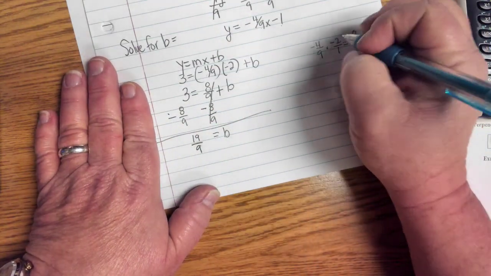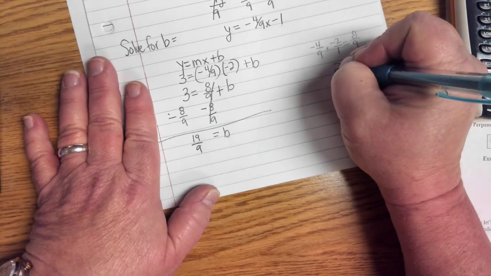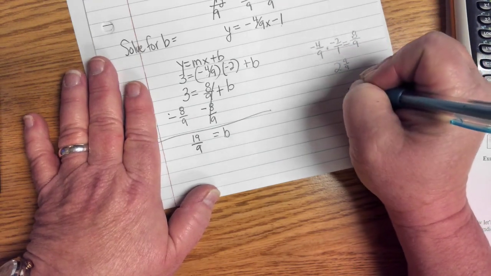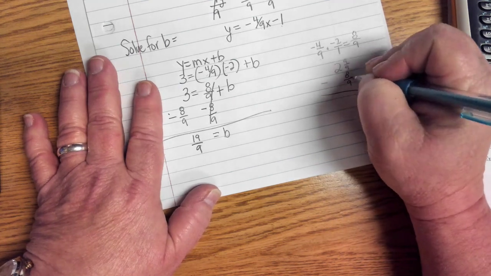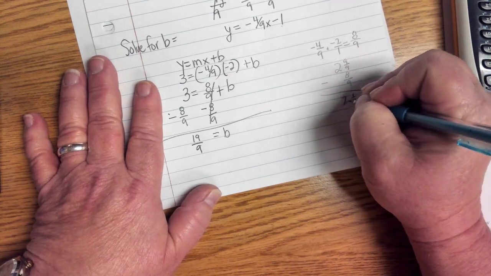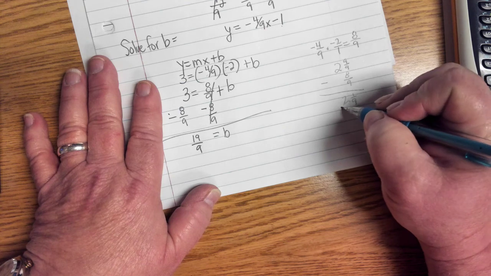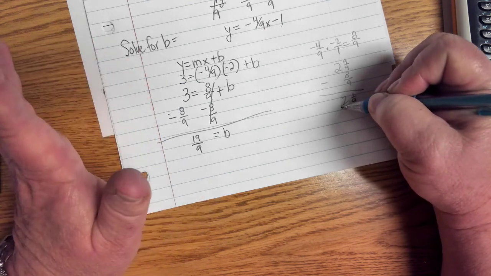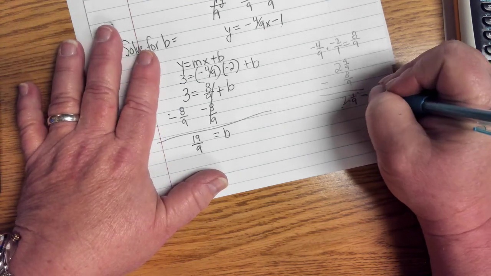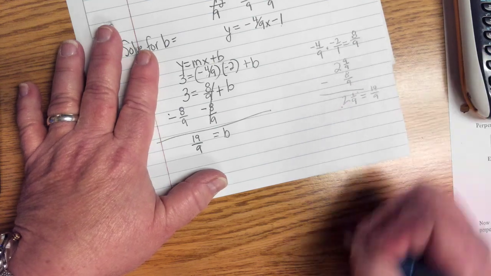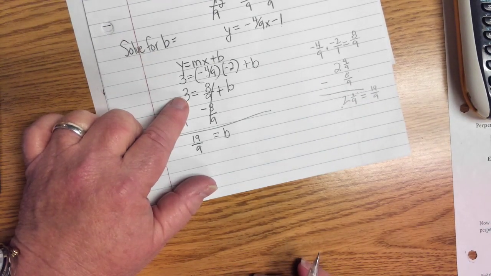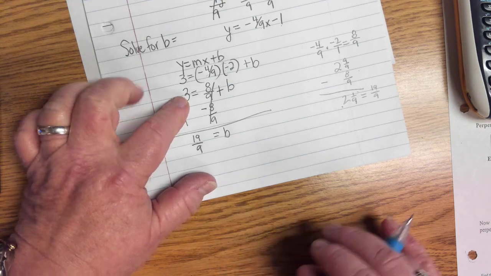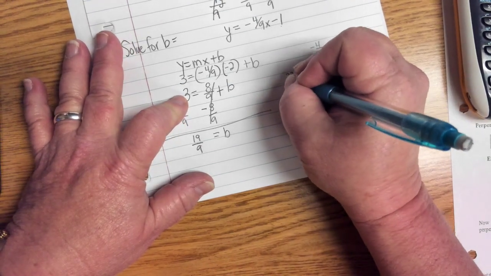I could have come over here and done, well, 2 and 9/9, right? Take away 8/9 would give me 1/9 and 2, and 9 times 2 is 18 plus 1 is 19/9. I could have also just changed the whole 3 into 9ths, which would have been 3 times 9. It would have been 27/9.